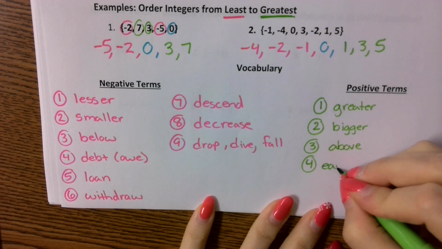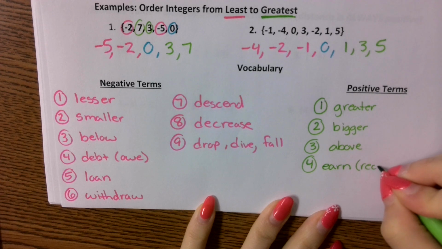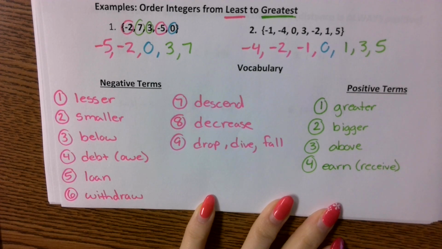So there's different ways you could put it. You could put earn, you could put receive. You're being given.